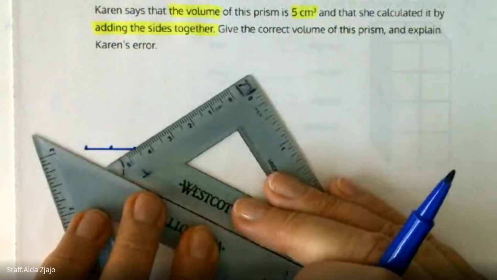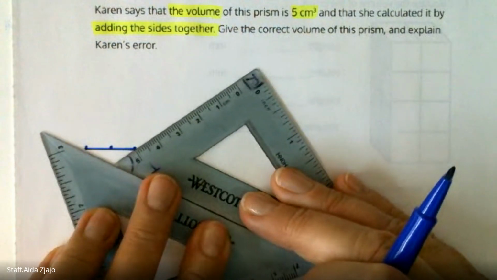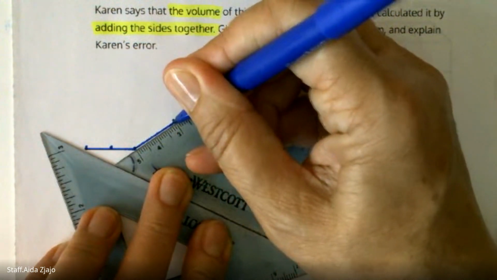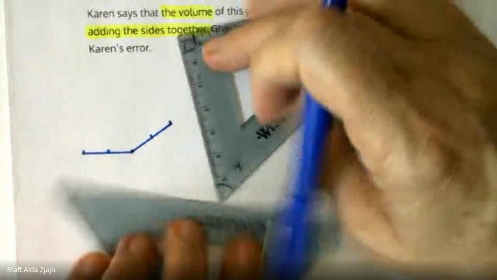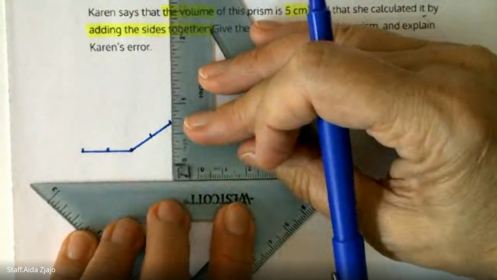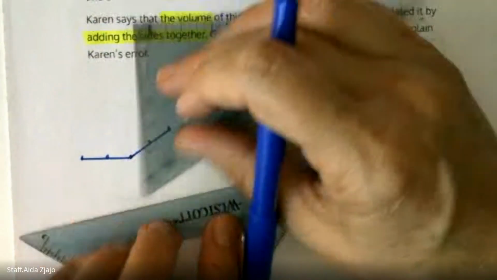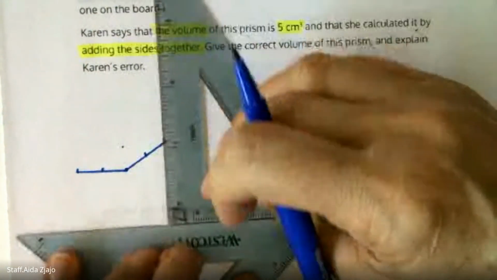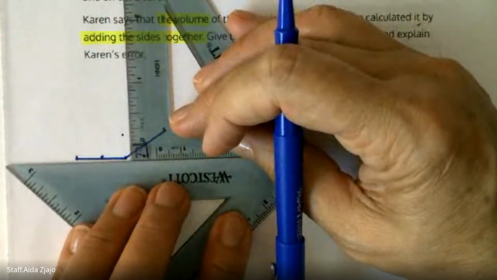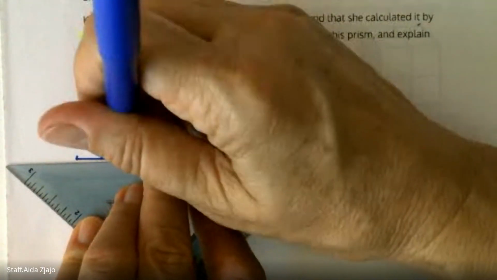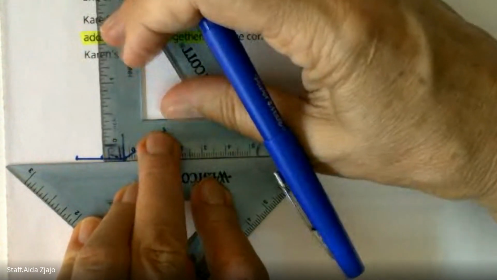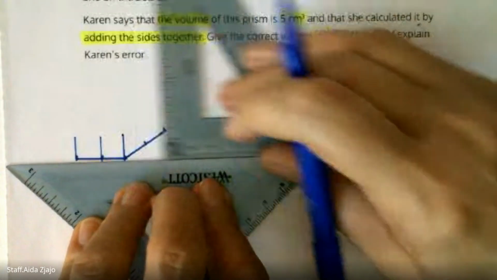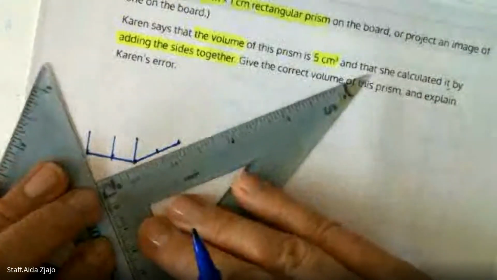I can do 2 centimeters, that also, let's see, 1, 2, and I'm gonna do 1 centimeter height. So I'm gonna measure first, like that.